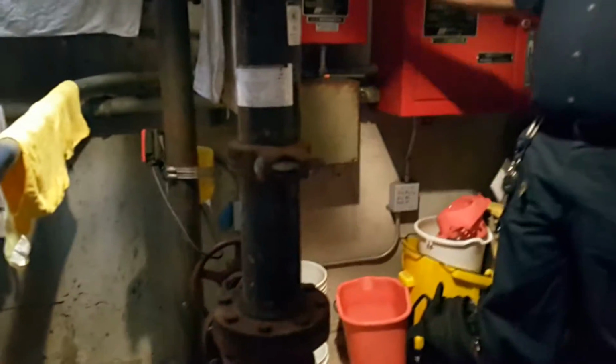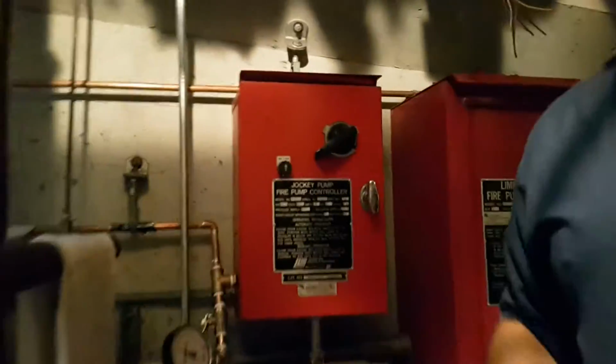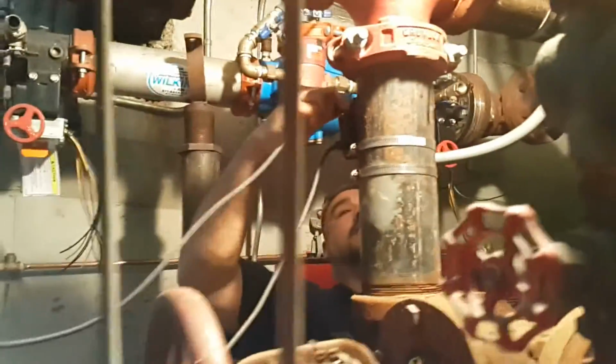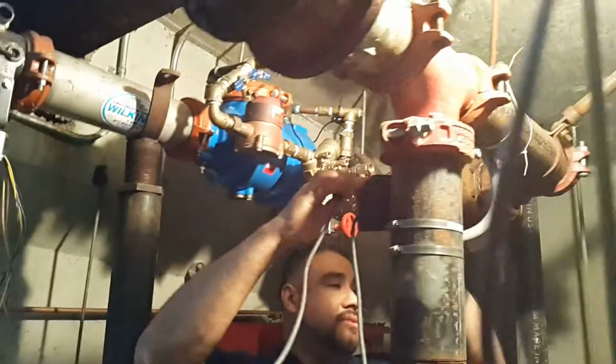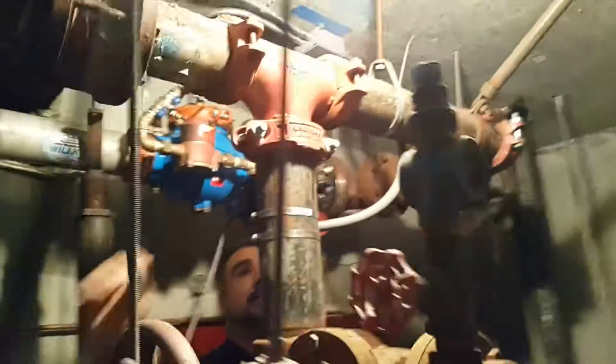Once you know those two pressures, then you turn it off. Turn this fire pump off. Come over here. Unplug our tamper device. Just basically pull it out, so you have an alarm now going on. Is there a trick to unplug it, or you just pull it out? Yeah, just pull it out.